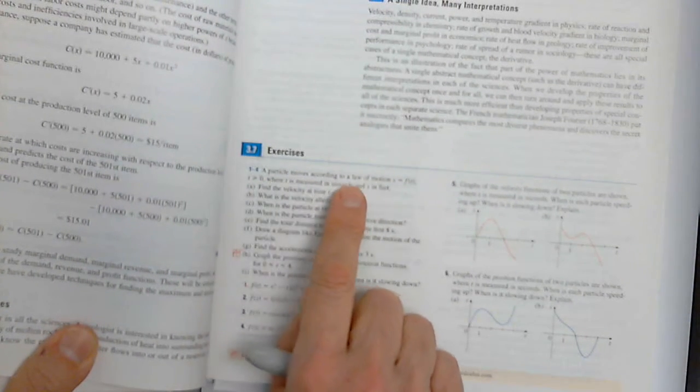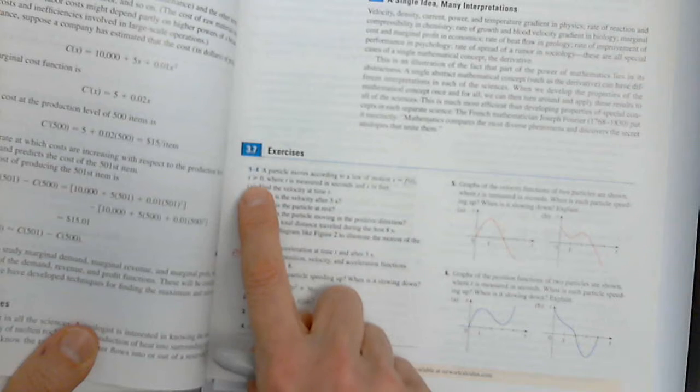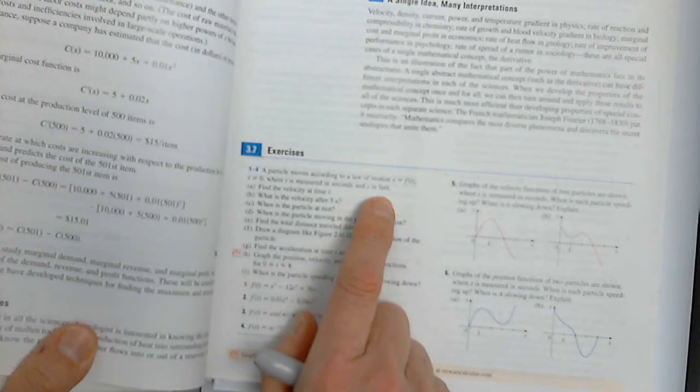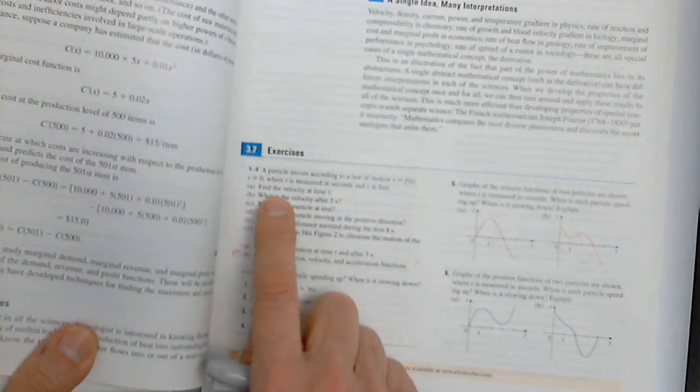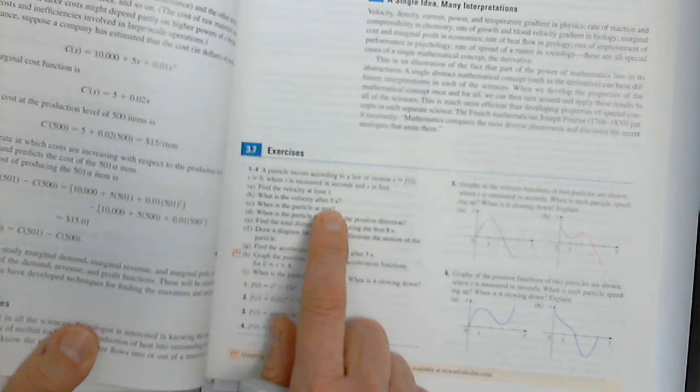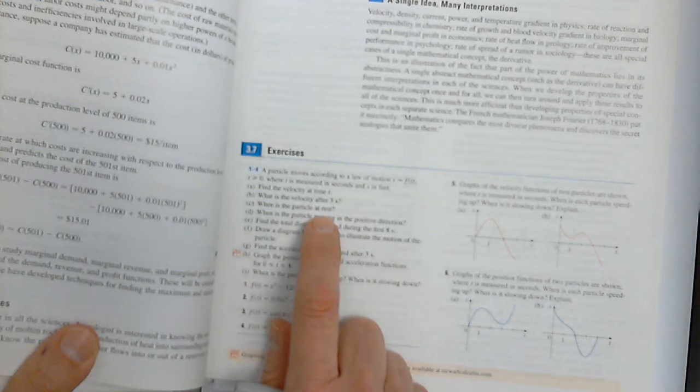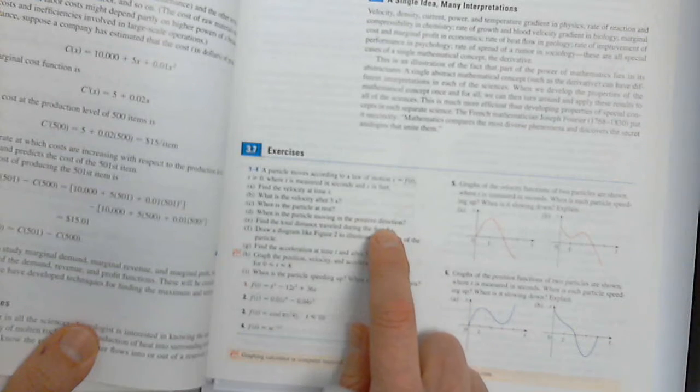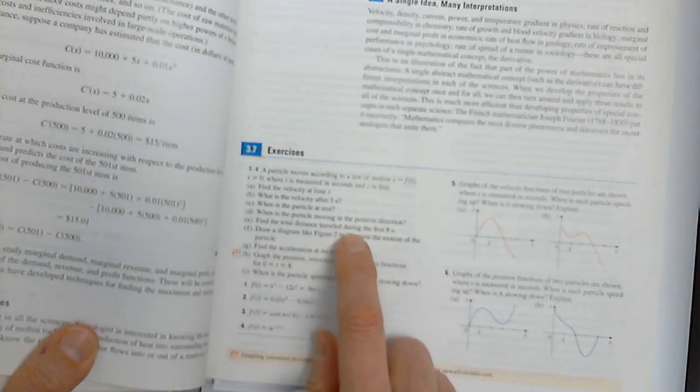A particle moves according to a law of motion. The law of motion is given in our problems. T, of course, is time greater than or equal to 0. T is measured in seconds and S in feet. I'm going to copy that information in a minute. Find the velocity at time t. What is the velocity after 3 seconds? When is the particle at rest? When is the particle moving in the positive direction? Find the total distance traveled during the first 8 seconds. Draw a diagram. We'll discuss that in a minute.